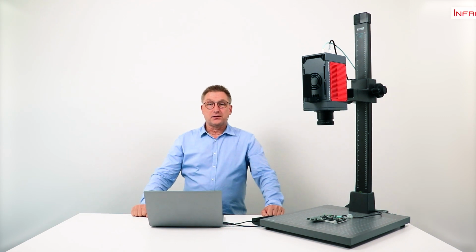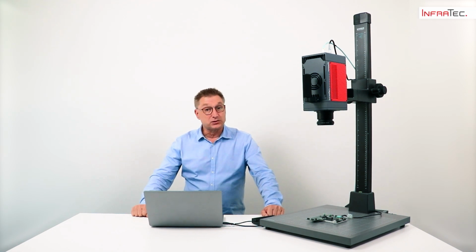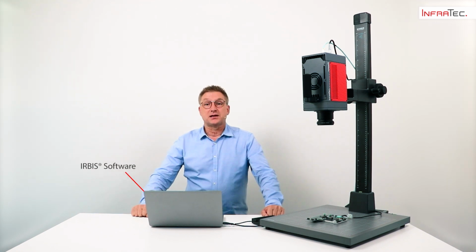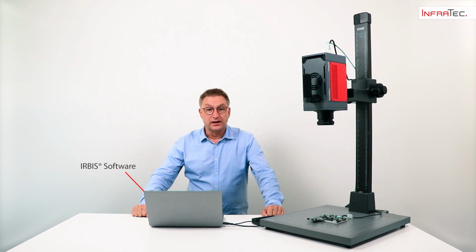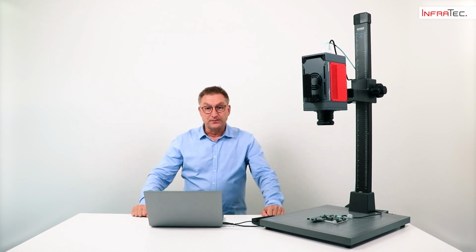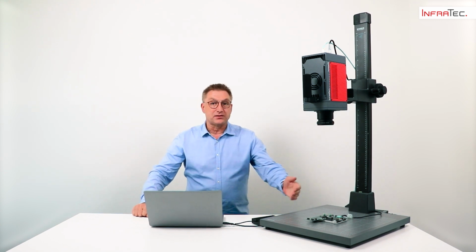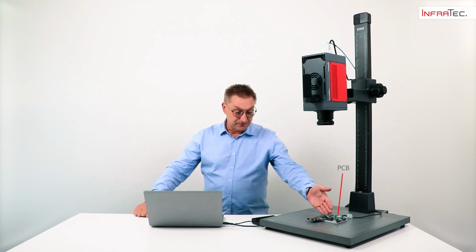You need to evaluate your radiometric measurements in a radiometrically correct way, and you want to do it in live mode and in post-processing. Our IRBIS analysis software from InfraTec helps you to do so. With the multiple automatic functions, which can be adapted to your demands, it supports you efficiently in analyzing and correcting your measurement data. In this example, the thermography takes place on a PCB.